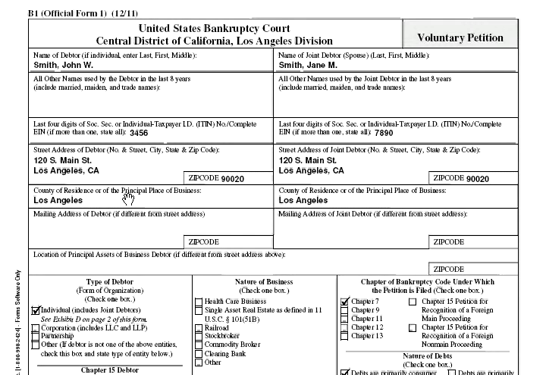Then you'll need to type in the county of your residence and your mailing address, if different from your home address. If you're filing jointly with a spouse, you'll need to type in your spouse's information on the right side. This section where it says location of principal assets of business debtor is normally left blank on a consumer case.